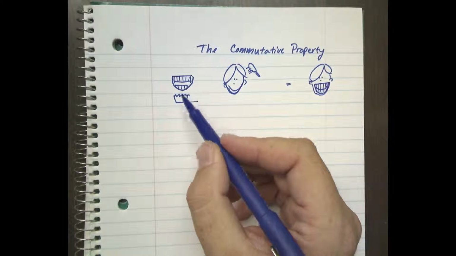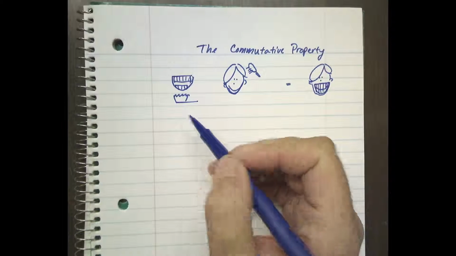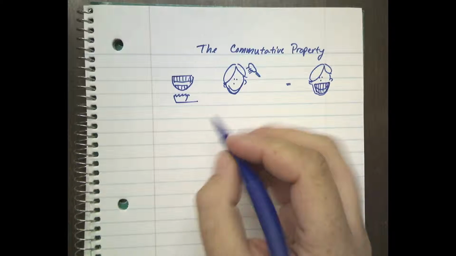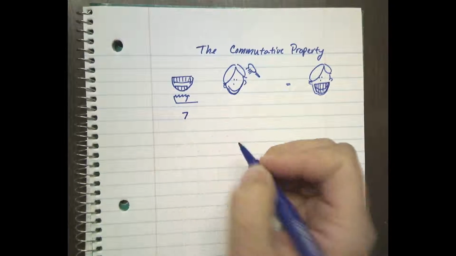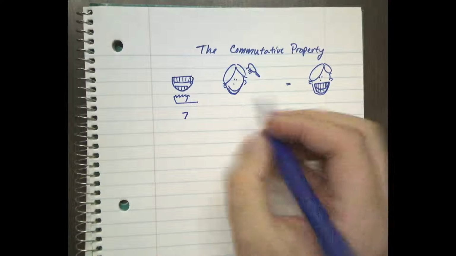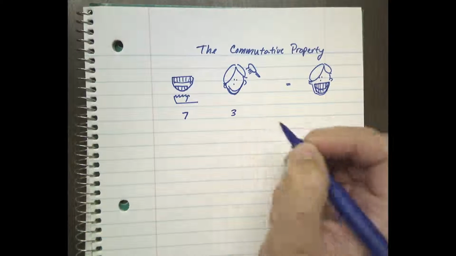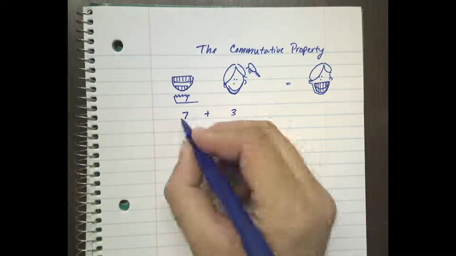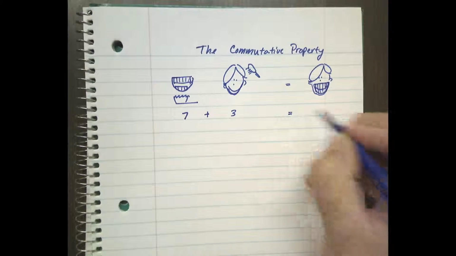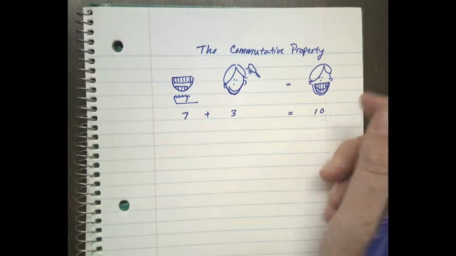So let's give a number value for our brushing our teeth. So brushing our teeth, I will give that a number 7. And brushing our hair, I'll give that a number 3. And so if I add these two together, like this, 7 plus 3, I will get the number 10, won't I?